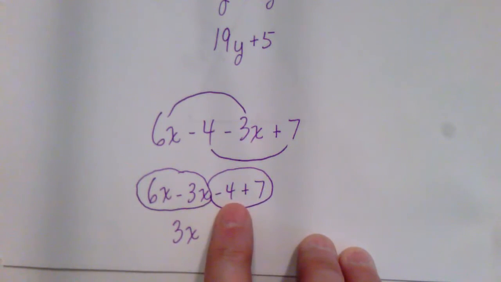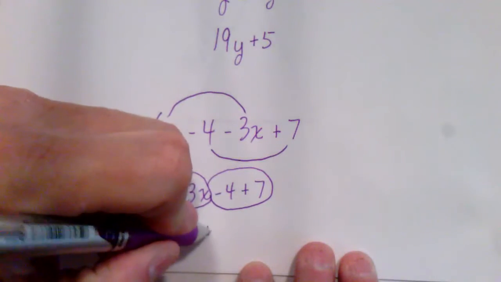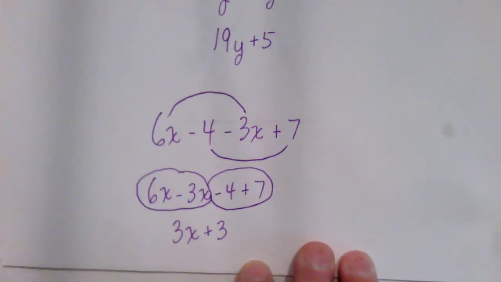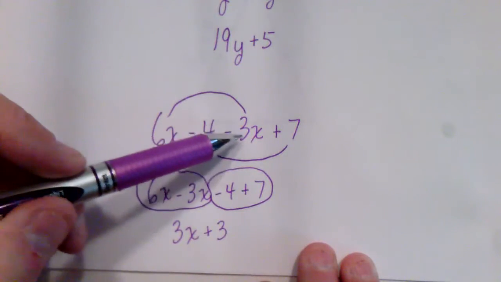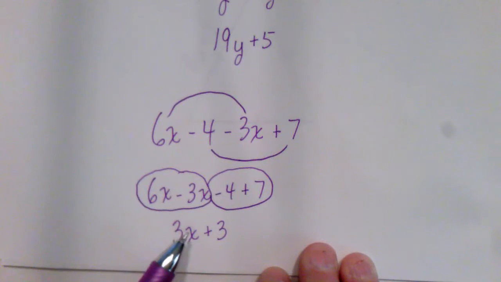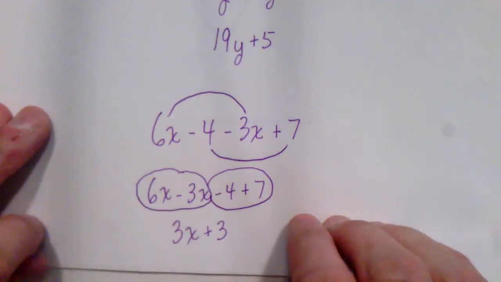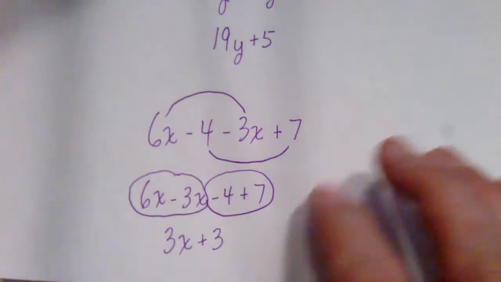Well, 7 minus 4 is 3. Is it a positive 3 or a negative 3? Well, it's a positive 3 because a positive symbol goes with the larger number. So it's 3x plus 3. So 6x minus 4 minus 3x plus 7 simplifies to 3x plus 3. These are going to get you started on your homework for tonight and tomorrow.